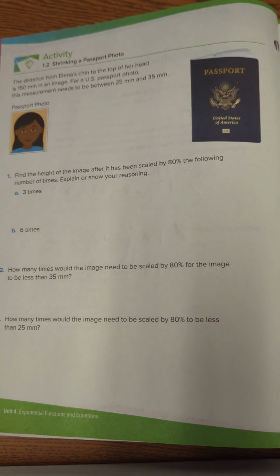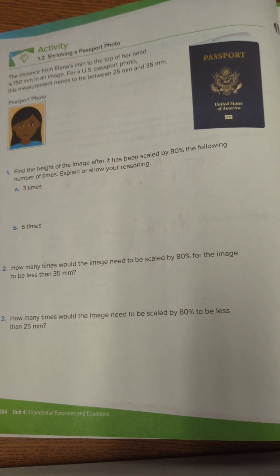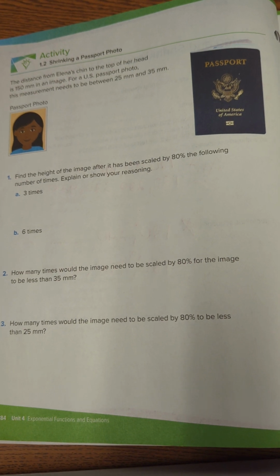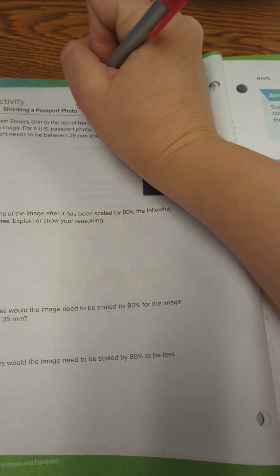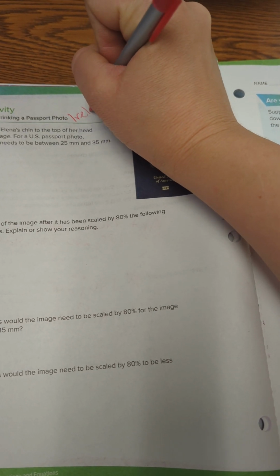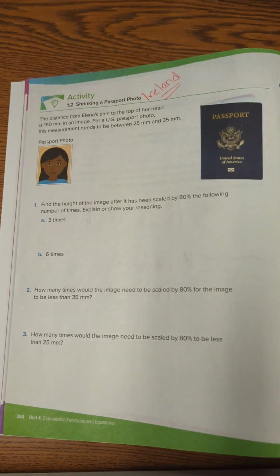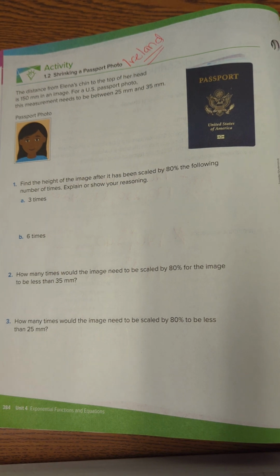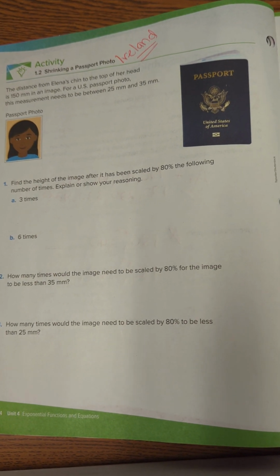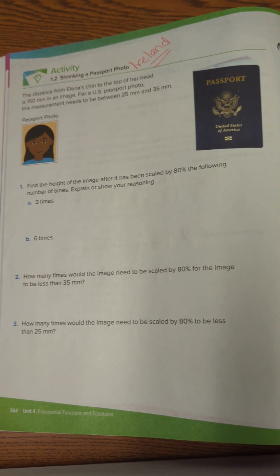So before we do this activity, I want you to think about a place that you would like to go where you need a passport. And my trip where I would like to go is Ireland. And I'm hoping to go there in 10 years as a graduation trip when my son graduates high school. So I want you to write at the top of this page a place that you would like to travel. And we are going to try this problem together.